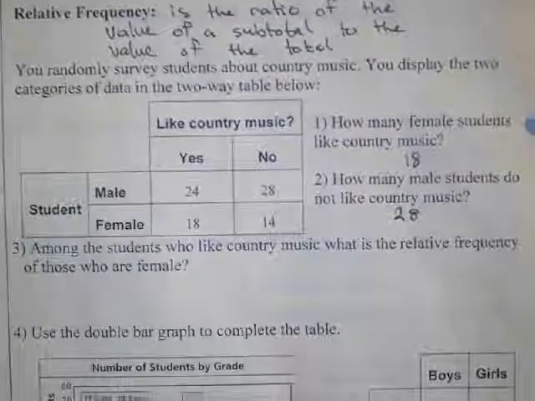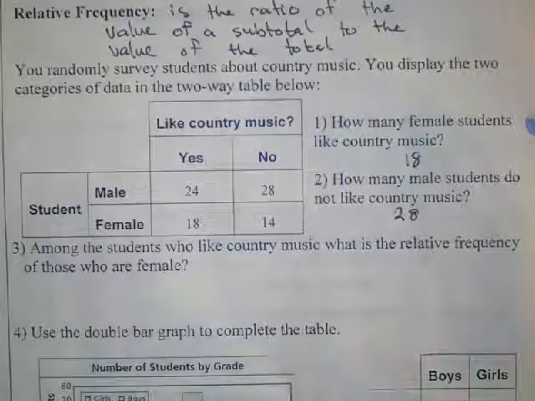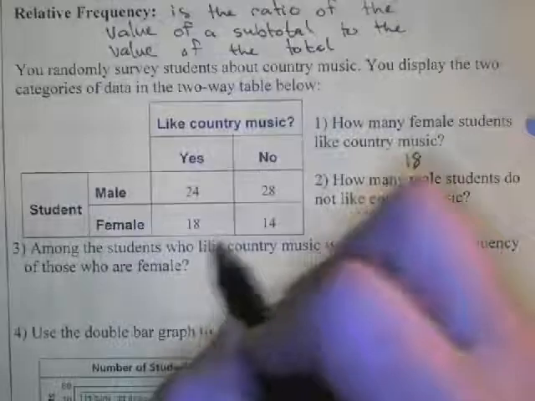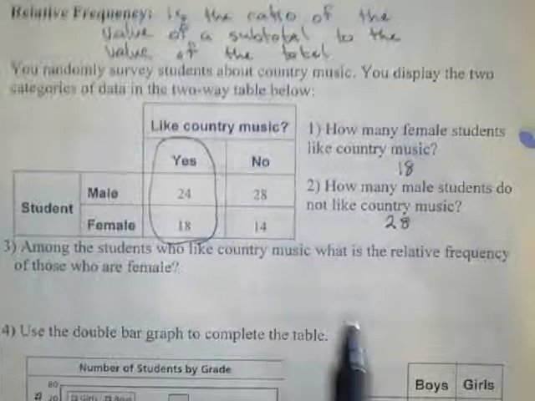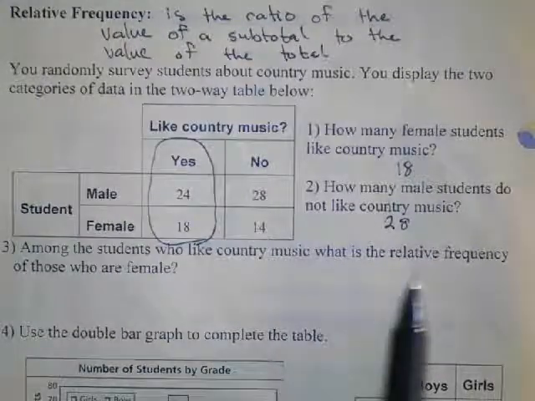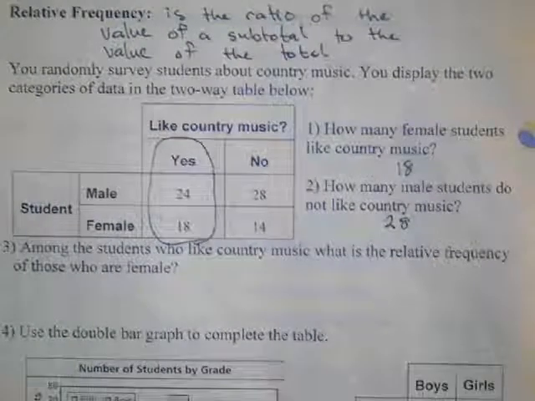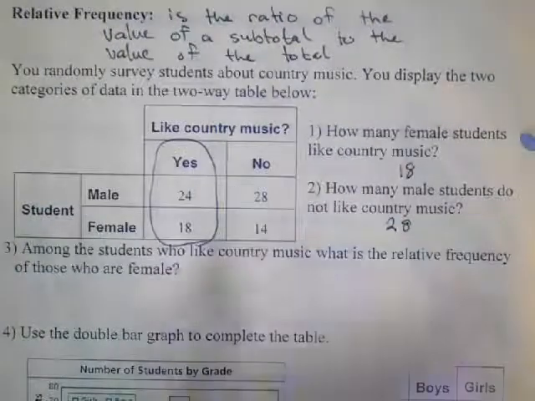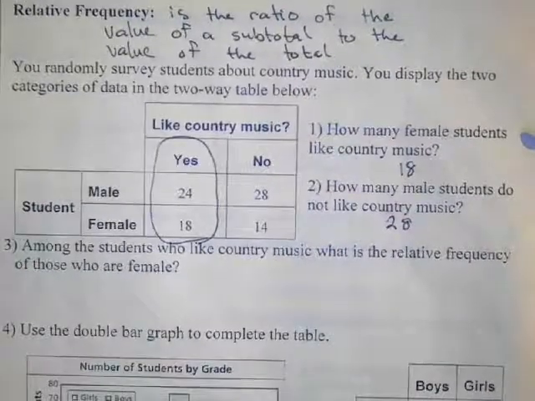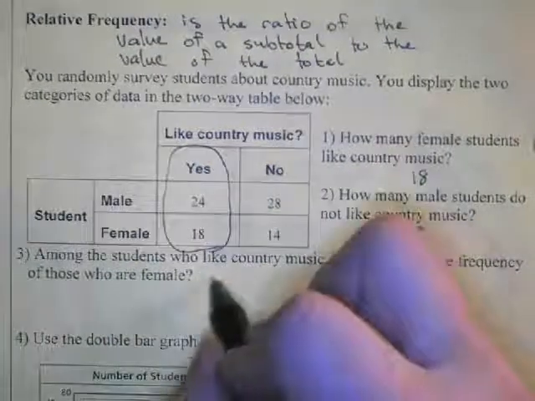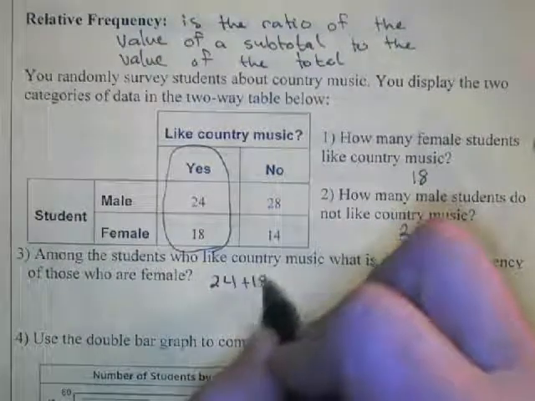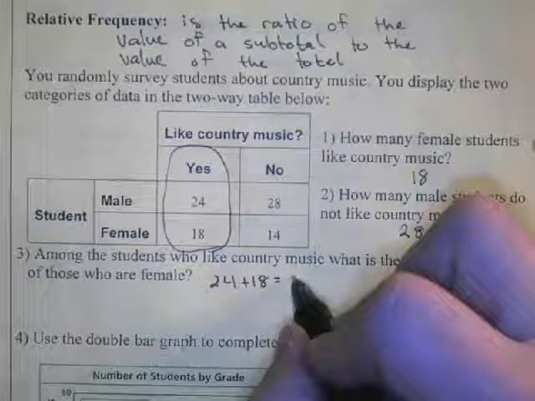So among the students who like country music, we're really only interested in this column. So among the students who like country music, what is the relative frequency of those who are female? So this would be the total that I'm really looking at. I'm slimming down. I'm really zooming in on just the people who like country music. So my total will be 24 plus 18 is 42.